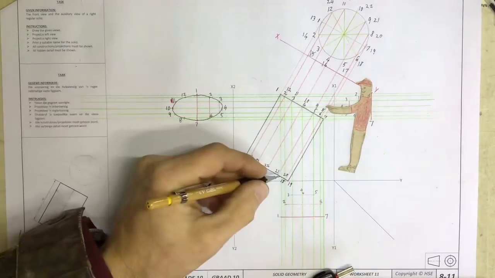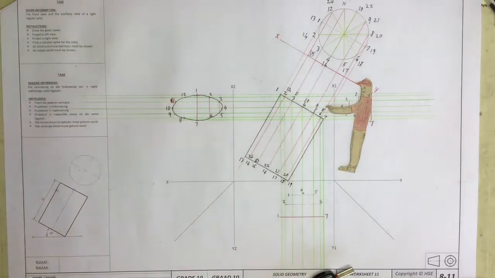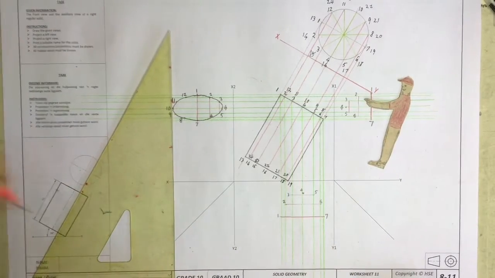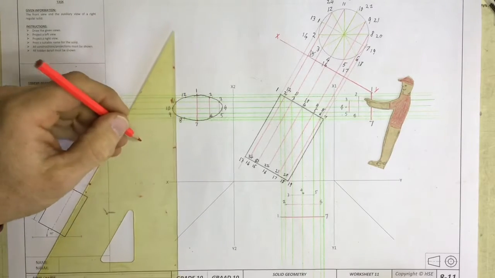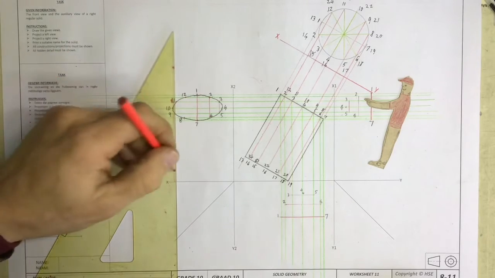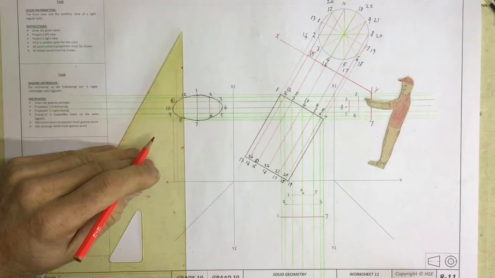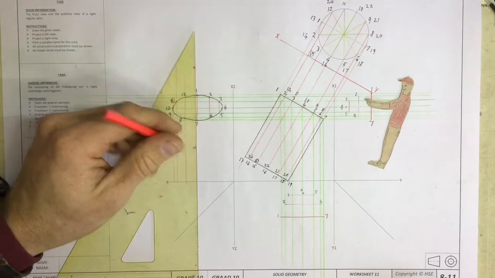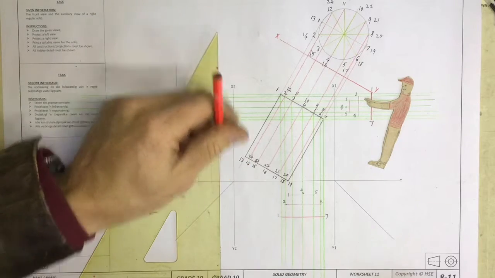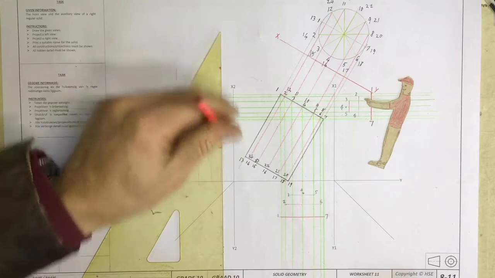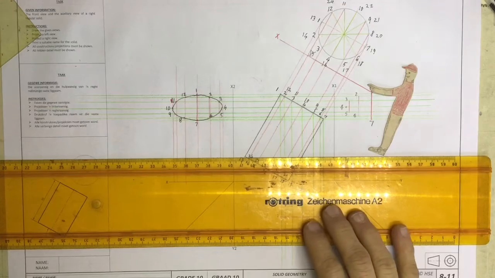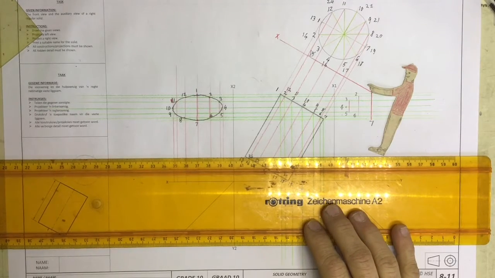Right, what I now need to do is find those points on the bottom. So let's go down and do the bottom points. I'm going to take lines going down over there from those points, lines coming down over here, and there. And I can now take lines coming across over here, and I can try and figure out what I'm going to be able to see.